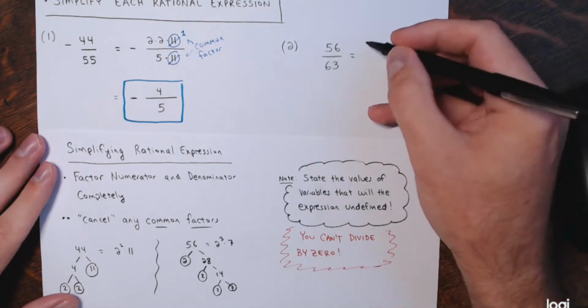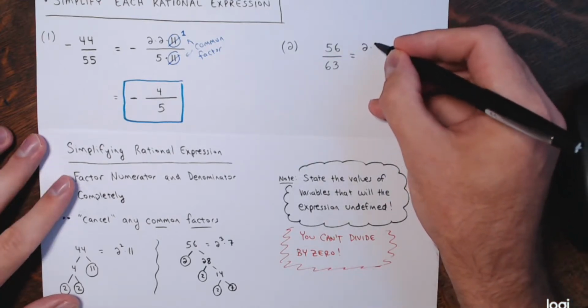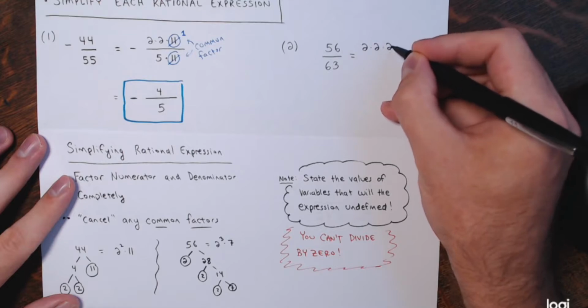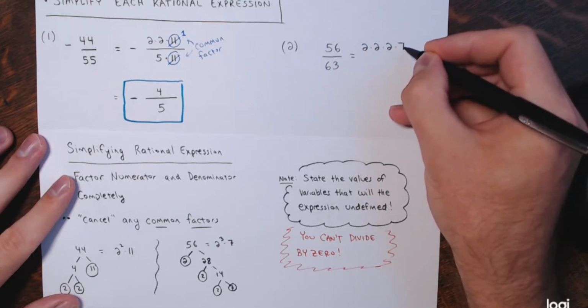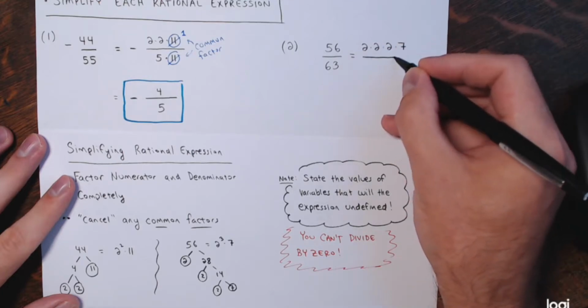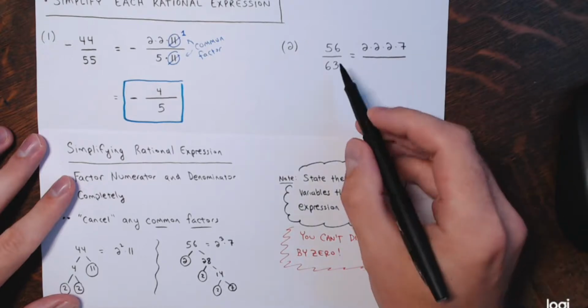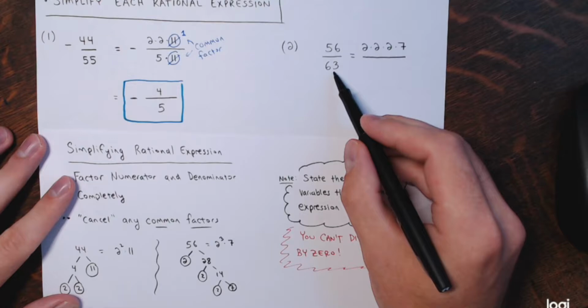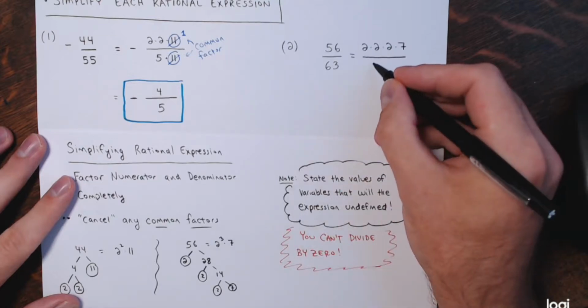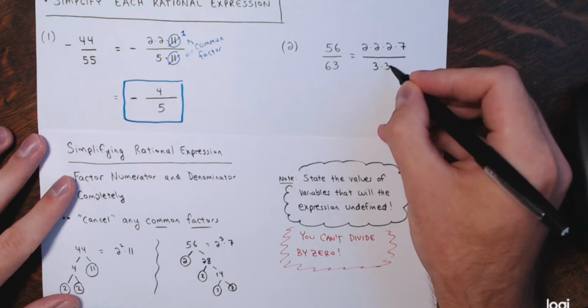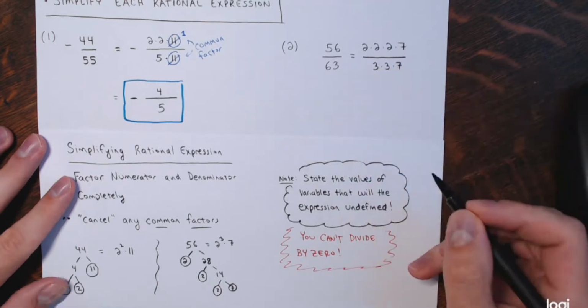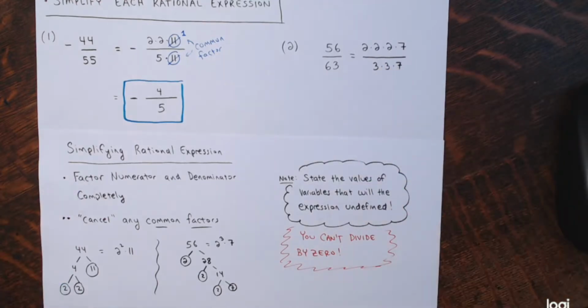So 56 is 2 times 2 times 2 times 7, 8 times 7. And 63 is 9 times 7, and 9 is 3 times 3, so this is 3 times 3 times 7 when you factor it completely.